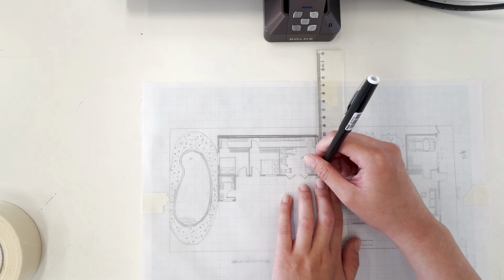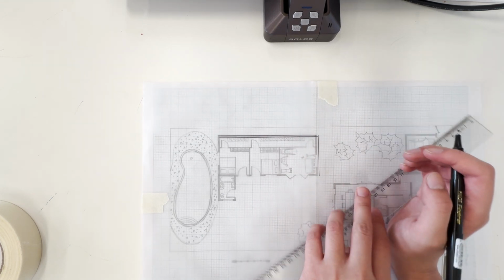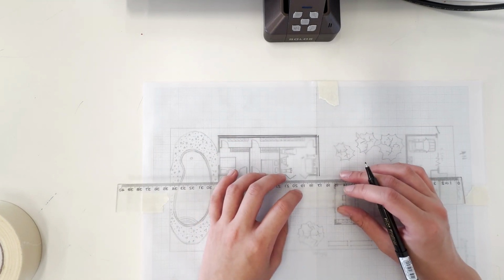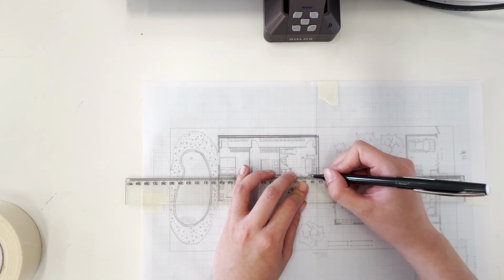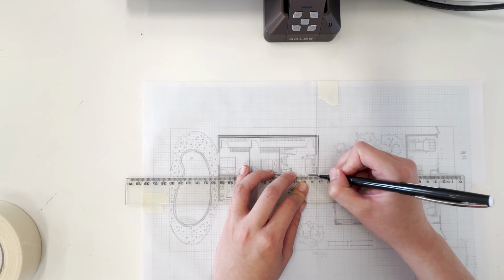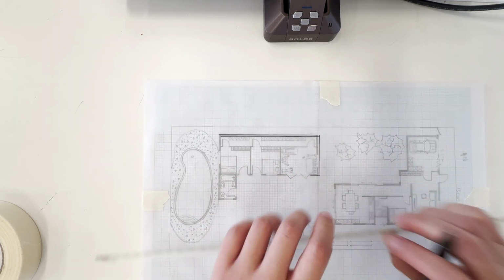So in this case, I've just drawn slightly over because the camera is blocking my view. Okay, so I'm going to manually adjust this room to be slightly a bit bigger than what I expected. Okay, all right.